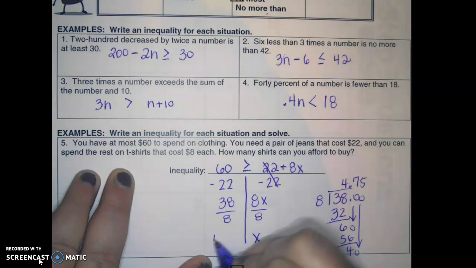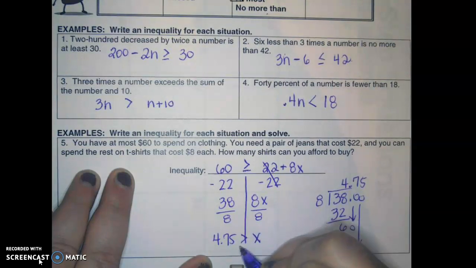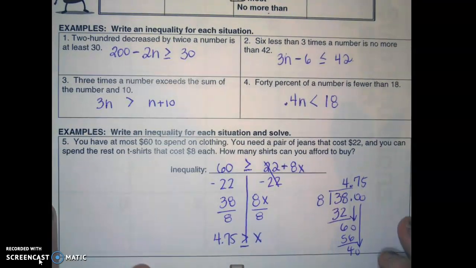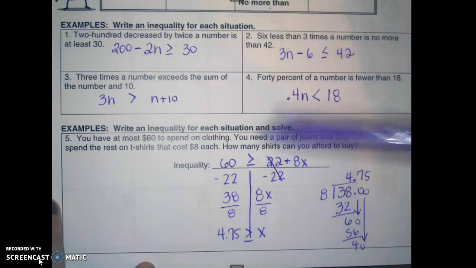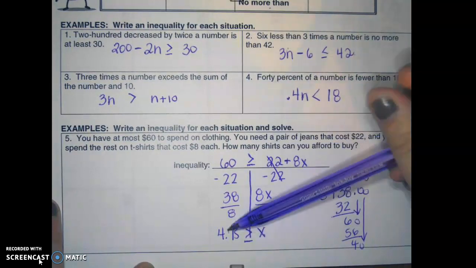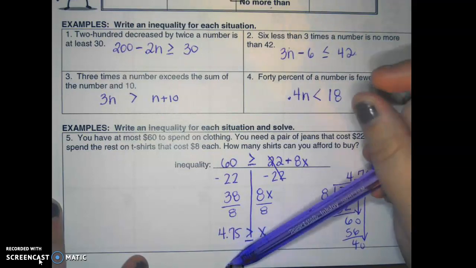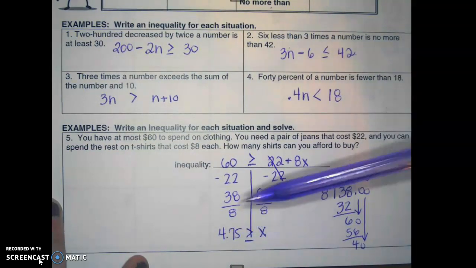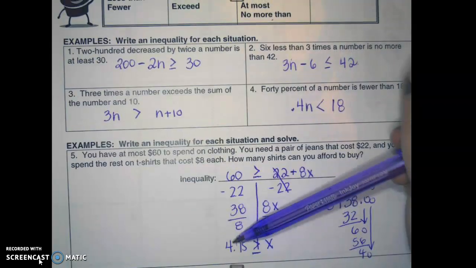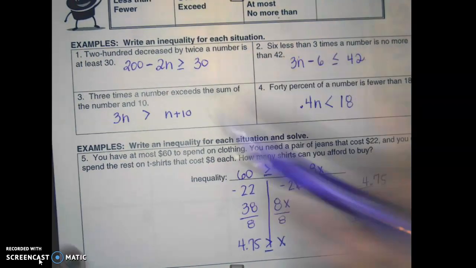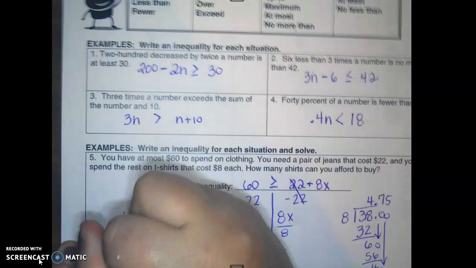And I get 4.75. You could have kept it as a fraction if you wanted to. And I didn't multiply or divide by a negative, so my sign stays the same. So I want to think about what this means in my situation. How many shirts can he afford to buy? He can buy 4 shirts. He can buy 4 or less than 4 shirts. He can't buy 5 shirts. I know that that's what that would round up to, but he would run out of money. So in this circumstance, the answer is 4 shirts, 4 or fewer shirts.